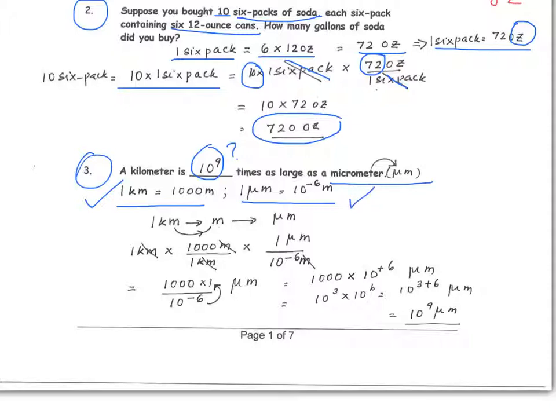So it's basically 1 millionth of a meter. It's a tiny amount. It's 1 over 10 to the 6, which is 10 to the negative 6. And that's where we get that equation.